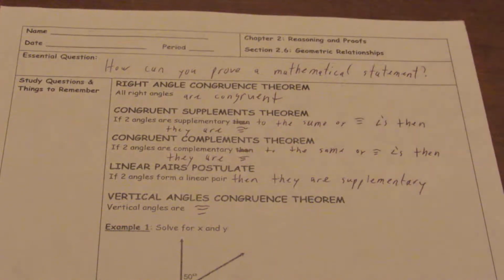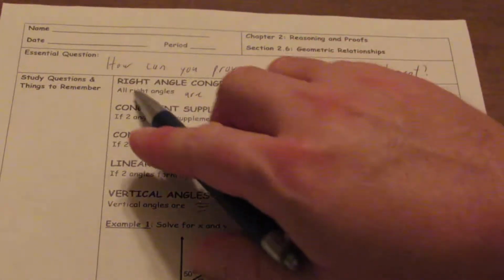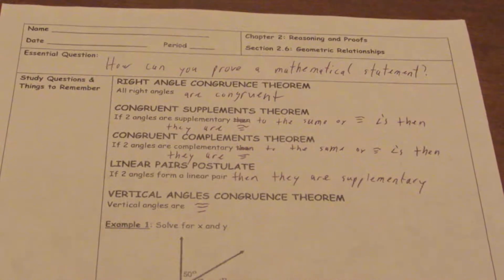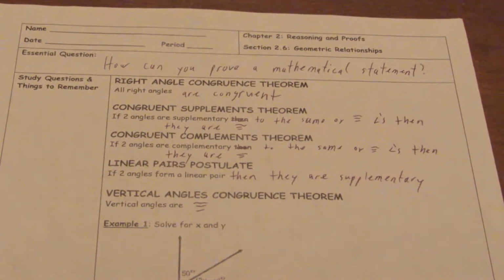So our first thing is our right angle congruence theorem. All right angles are congruent. They're all 90 degrees, so they all have to be congruent. If we're using this in a proof, you can use this. I'll normally just say that they're right angles. It's one of the things we know about right angles.